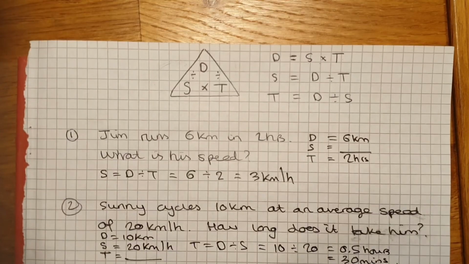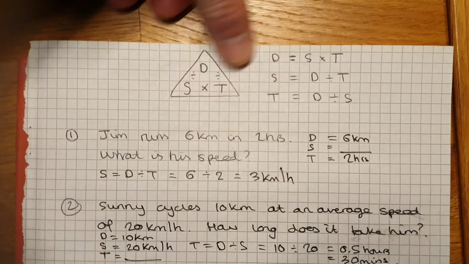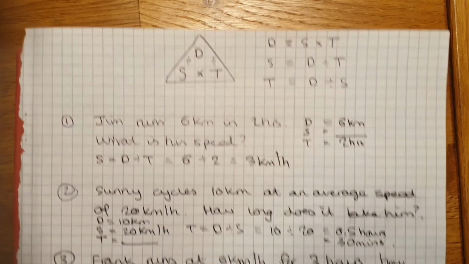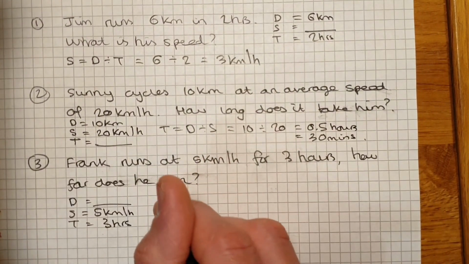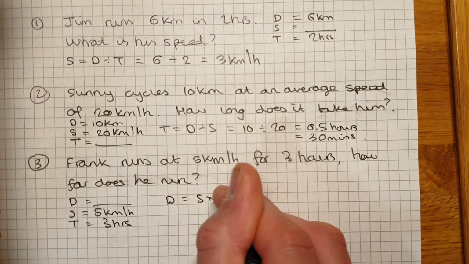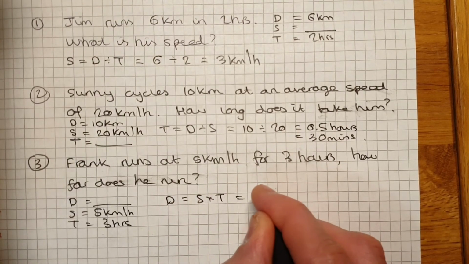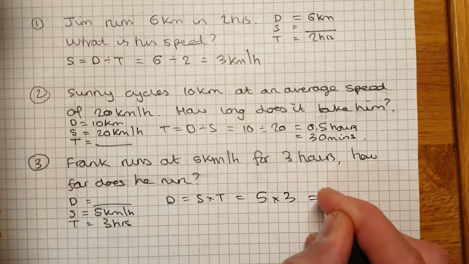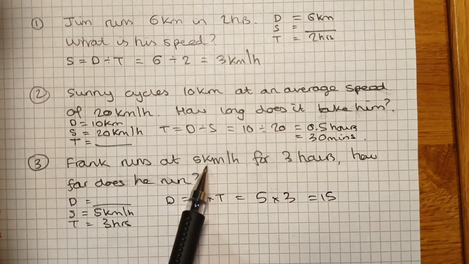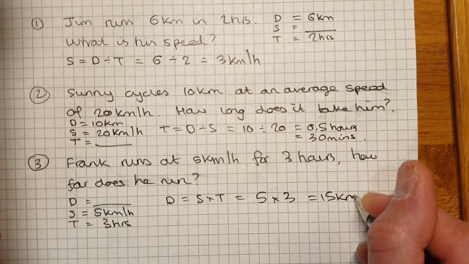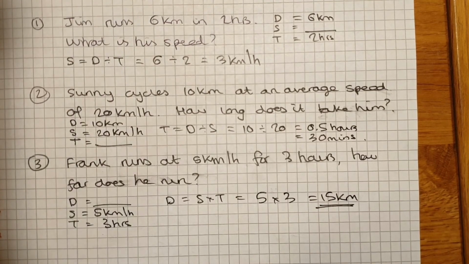So for distance, you cover up distance, that is speed times time. That's it written there. So distance equals speed times time. D equals S times T. So your speed is 5, your time is 3, and you get 15. Now it's in kilometres because it's kilometres per hour the speed, so the distance is going to be in kilometres. And that's how you do them.